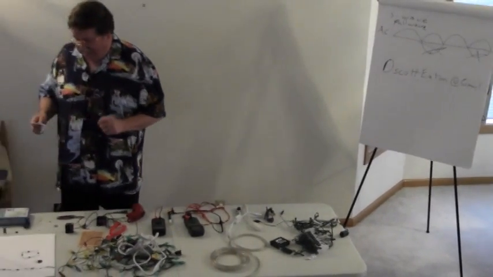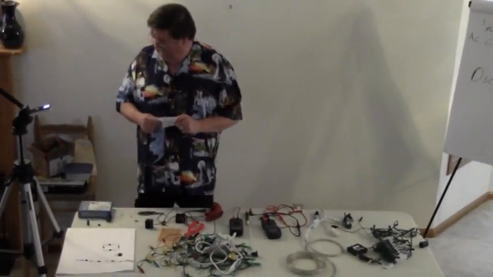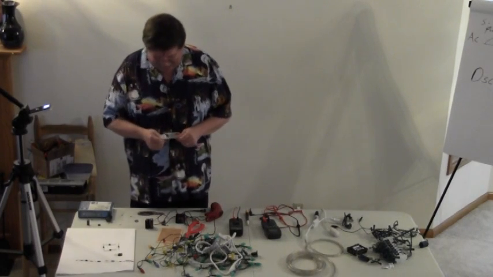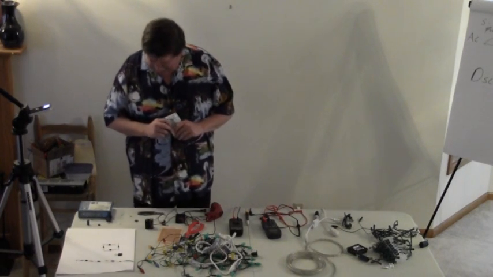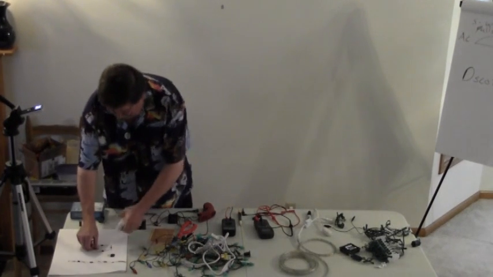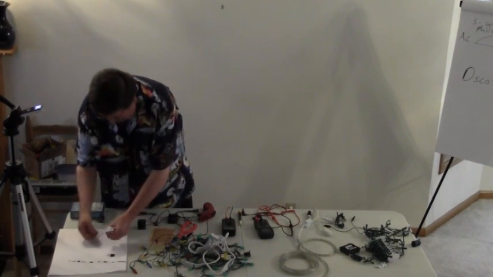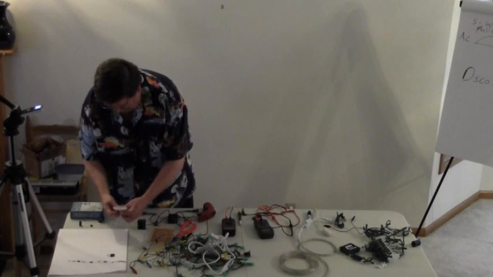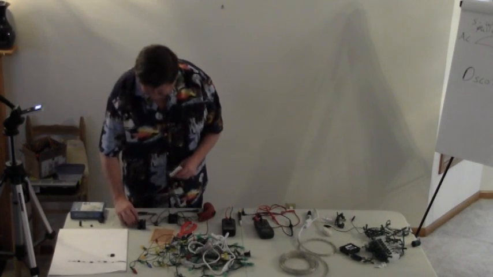At this point in time, I could make a real nice joke about some of Pete's family life, but we're not going to go there. But that's kind of the diode.